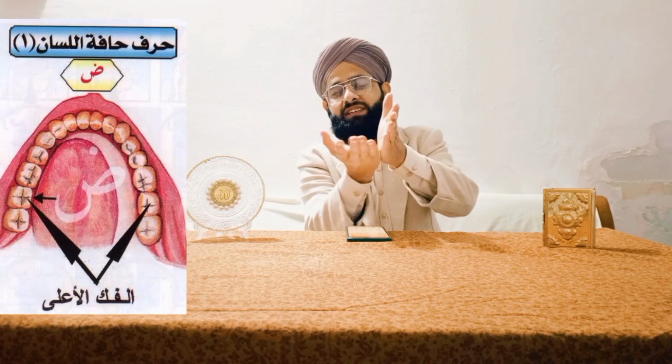The next thing, the articulator of this letter. The articulator of dad is from the side of the tongue, when the side of the tongue touches the gums or roots of the molars. Suppose these are the molars and this is the gum of the molar. When the side of the tongue touches the gums of the molar like that, dad is pronounced. First of all, put the side here on the gums, and then pronounce this letter. Dad, dad, dad.